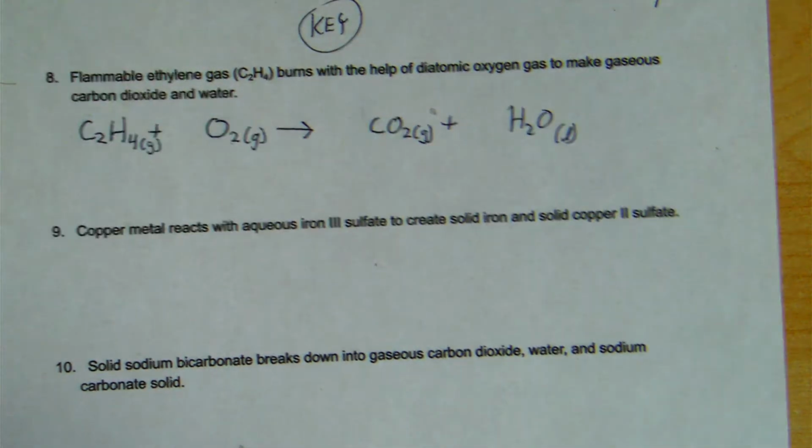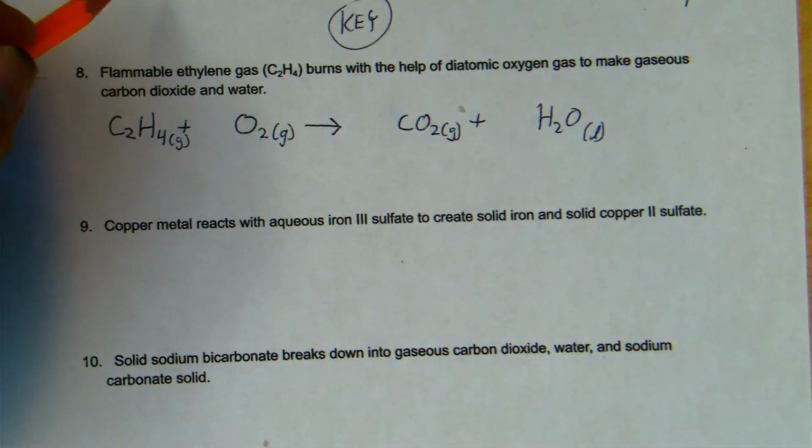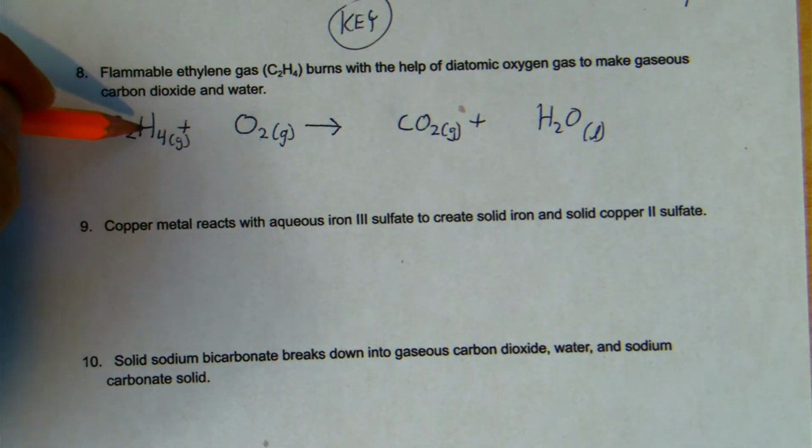All right, now to balance this reaction, again, do the oxygens last. Looking at the hydrogens, I see they're all even.